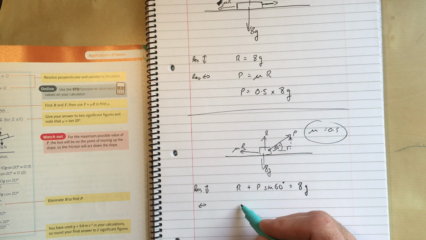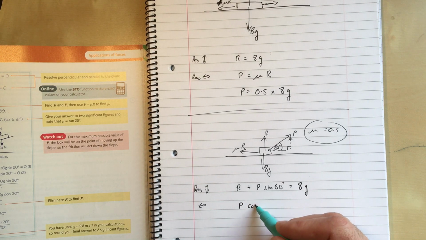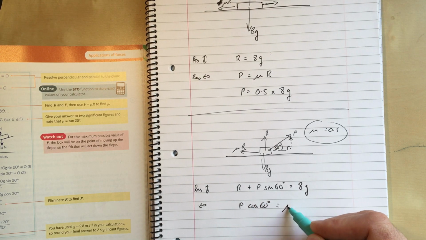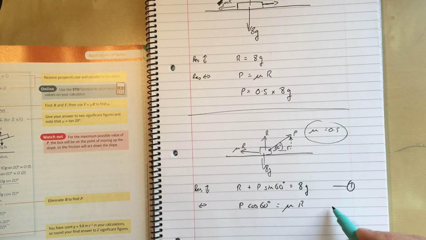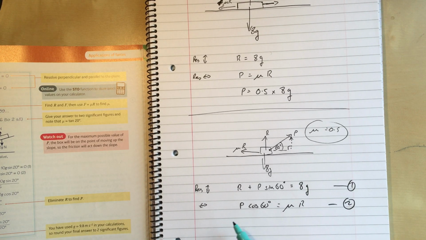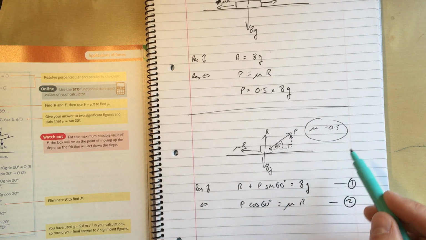Right and left, we get P cos 60 degrees equals mu R. There's equation 1. There's equation 2. We need to find P. We can find P and R. Well, and remember, we know mu is 0.5.